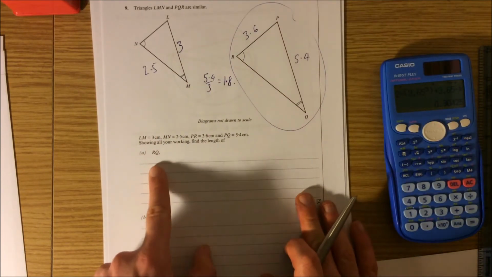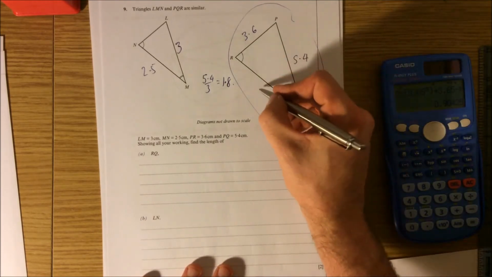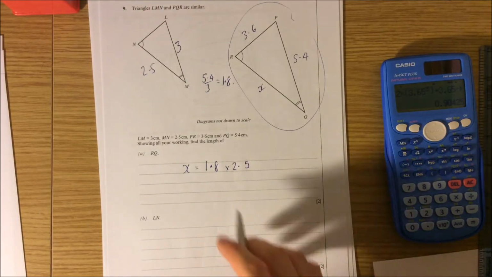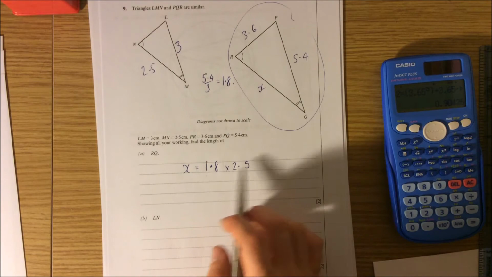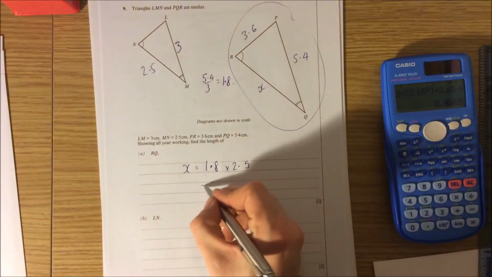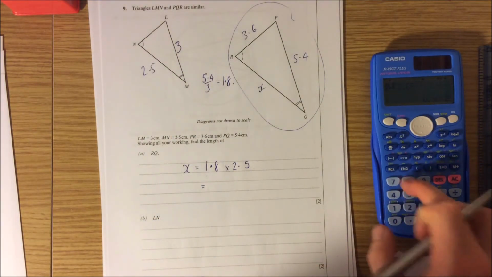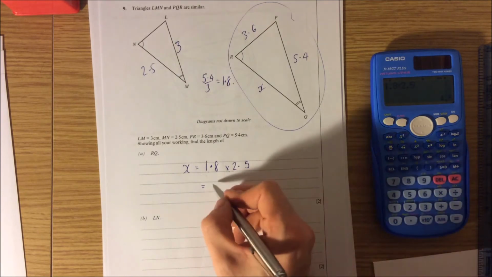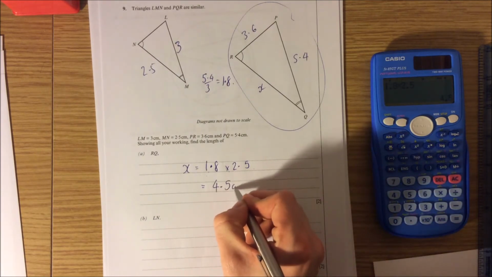If I want RQ, that means I'm looking for the side x. So to find x, I'm going to do the scale factor times by the corresponding side in the smaller triangle. So that is 1.8 times 2.5, which is 4.5 centimeters.